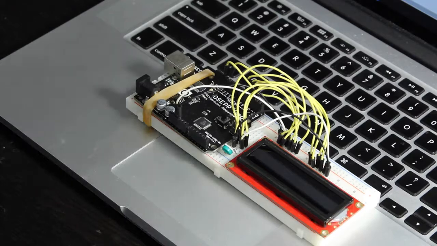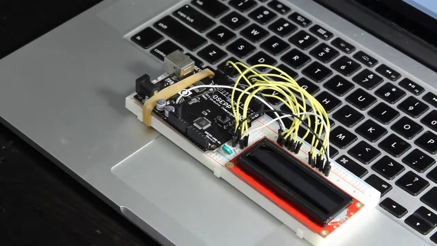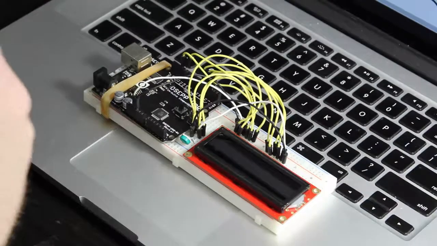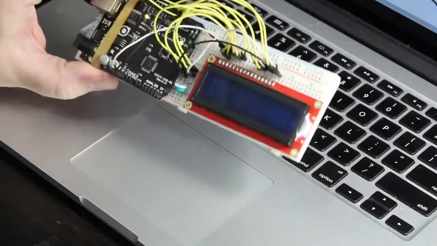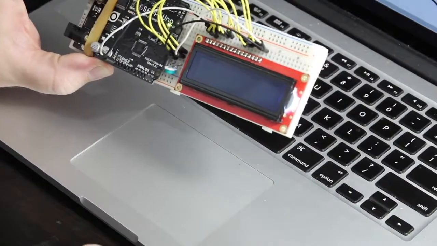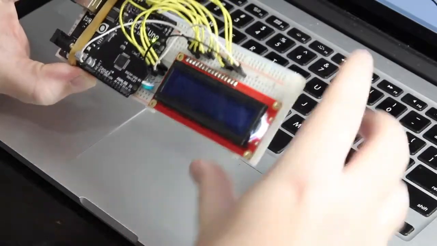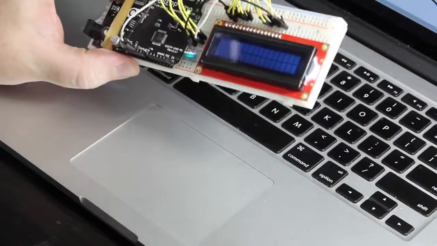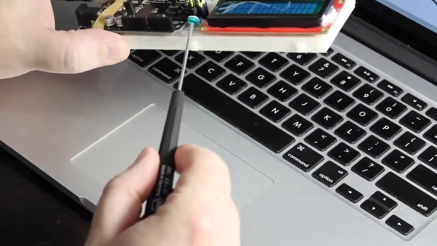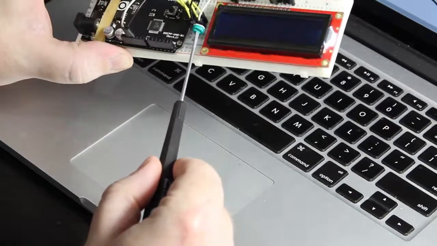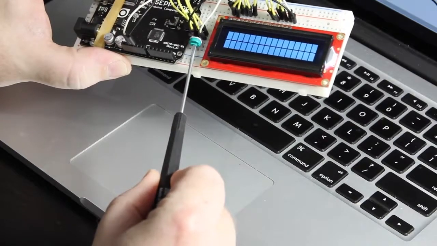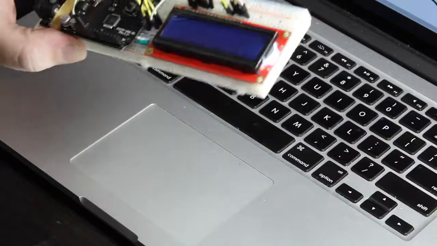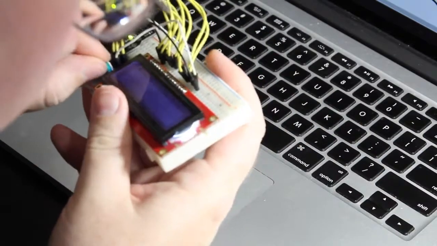Alright, so there we have it all wired up, and let's plug it in and see if it works. Alright, so hopefully it powered up, and the backlight's on and everything. One thing you might need to do is adjust your contrast potentiometer, which I have here. If your screen isn't readable like that, you might need to adjust it. And I think I just popped it out of place. There we go.